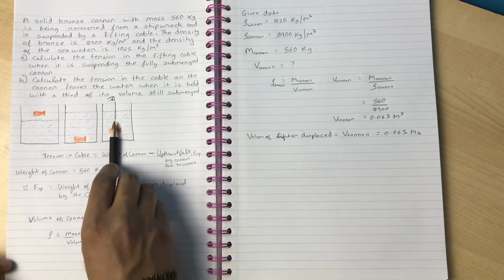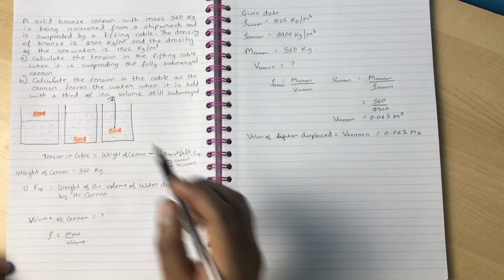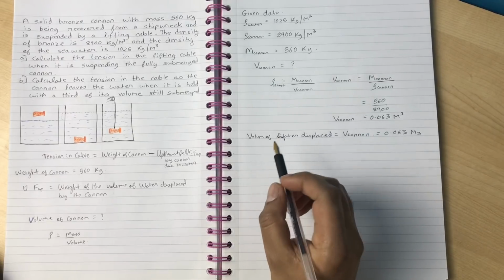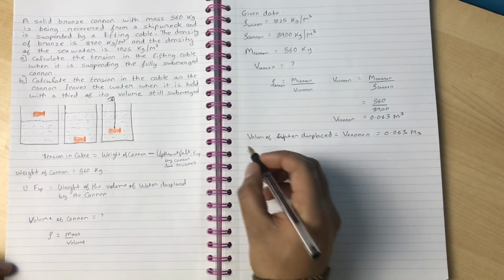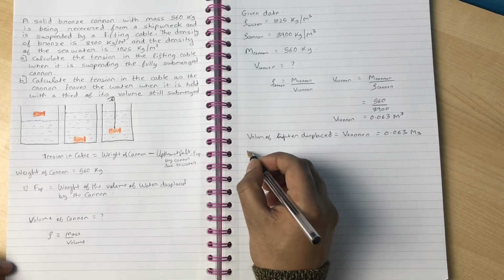So we got the volume. The upthrust felt by the cannon when it is being lifted here will be equal to the weight of the liquid displaced, or mass of the liquid displaced.